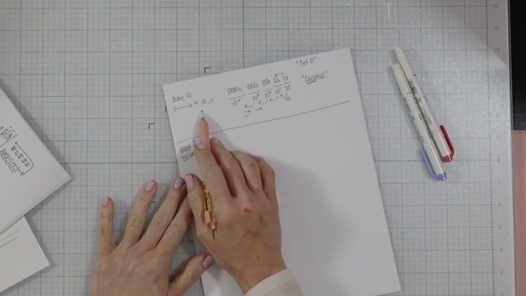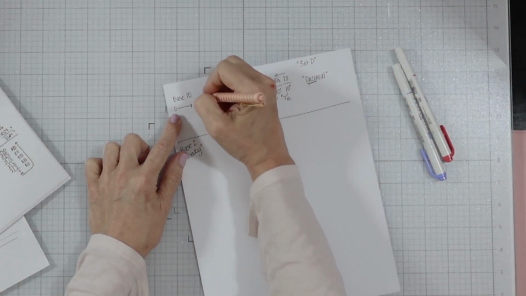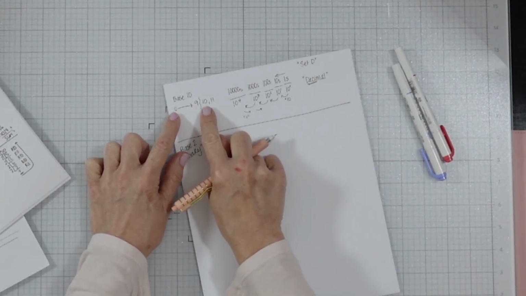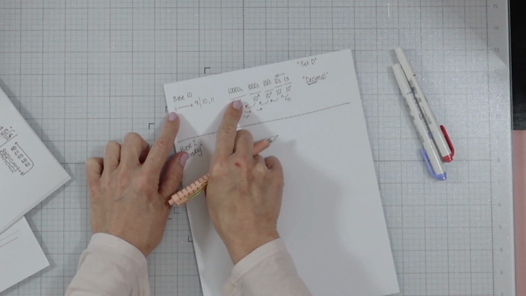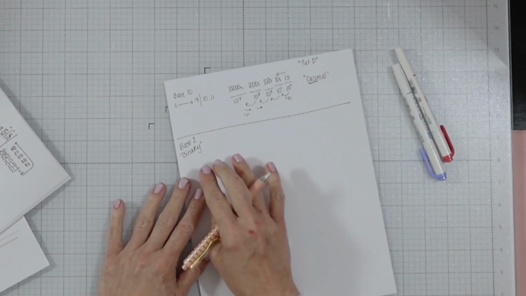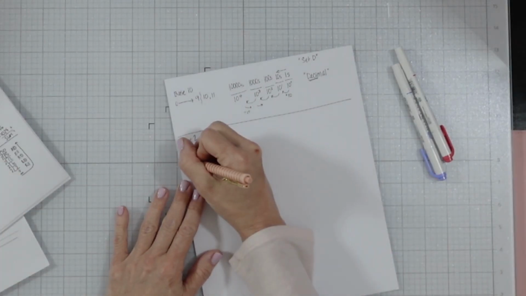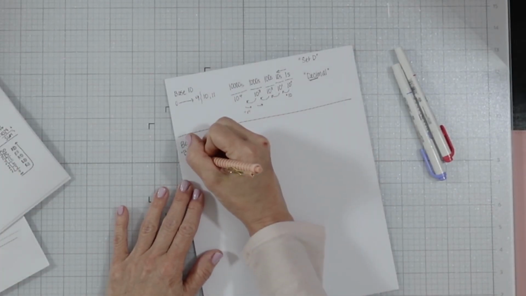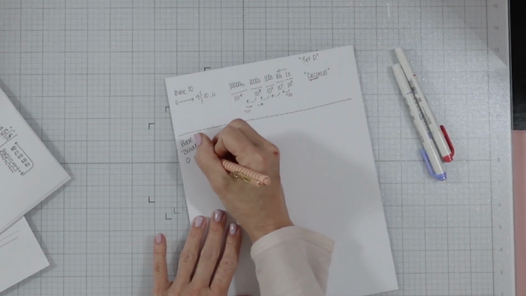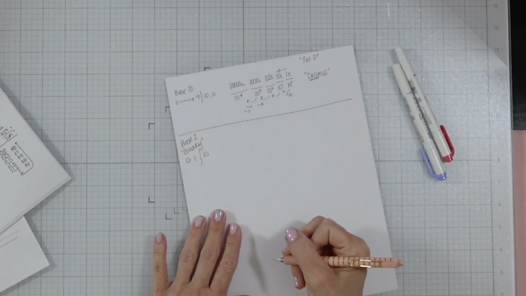In base 10, you have 10 digits, 0 through 9, and then you start over, putting a 1 in front of that 0, and then a 2 in front of that 0 and keep going. Well, in base 2, you only have 2 digits: ones and zeros. And past that, you would have 1, 0, and so on.